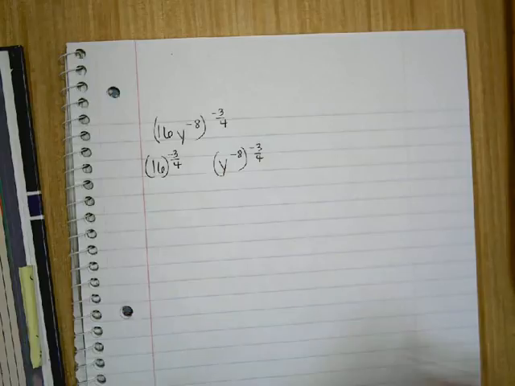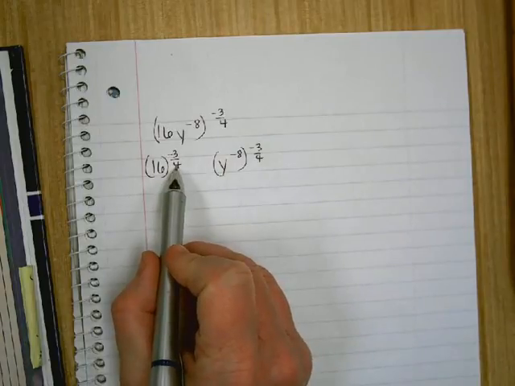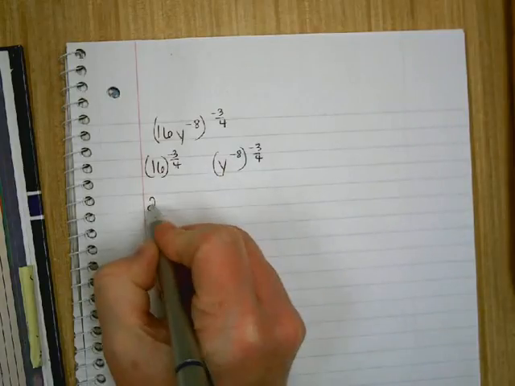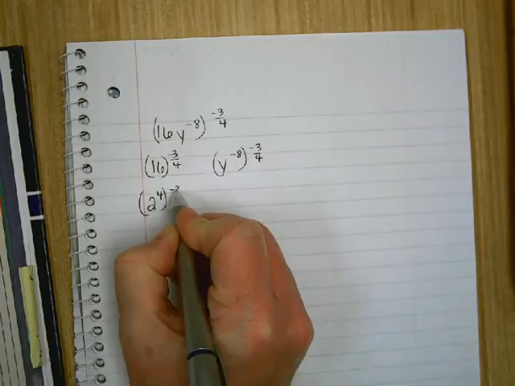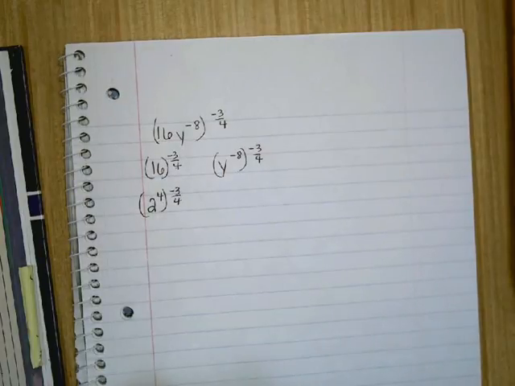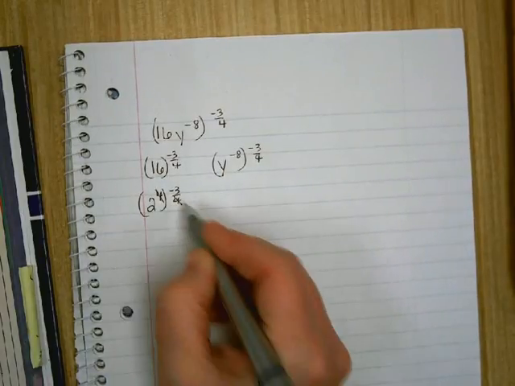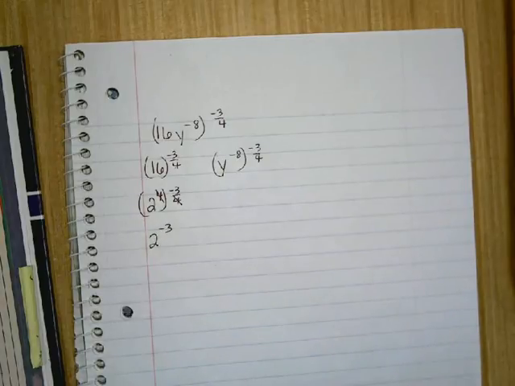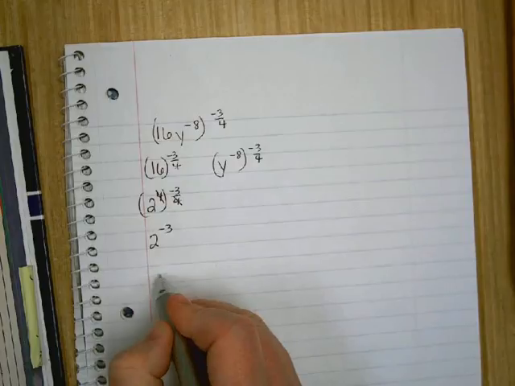Well, what's the denominator here? 4. So is it possible that I could write it as something to the 4th power? It would be better if I could. If I can't, 4 squared will work. But does 16 translate into something to the 4th power? 2 to the 4th. 2 to the 4th times negative 3 to the 4th. And the 4's are going to cancel. So this is 2 to the negative 3 power. What does the negative part of that exponent tell me to do? Move it to the bottom.